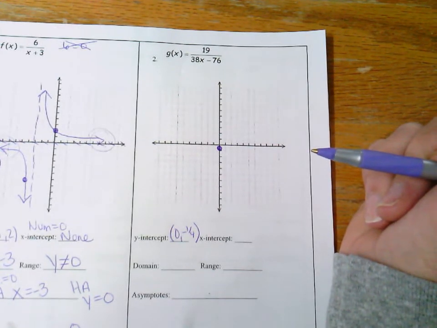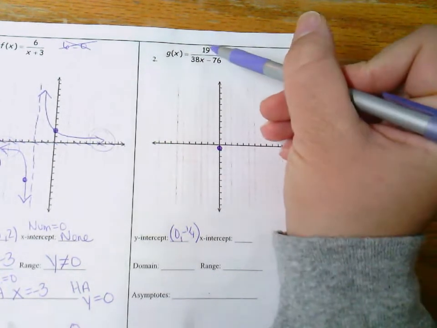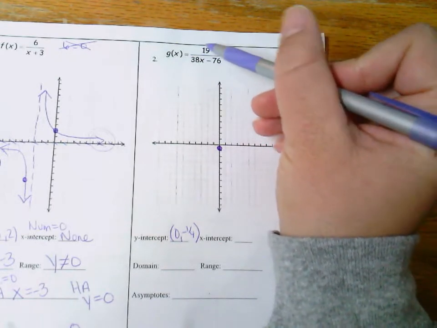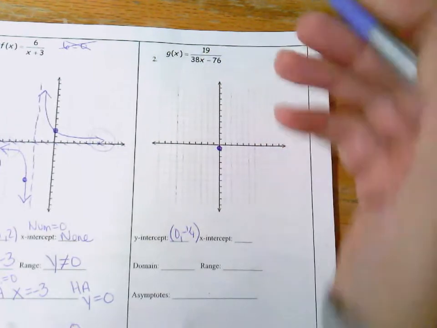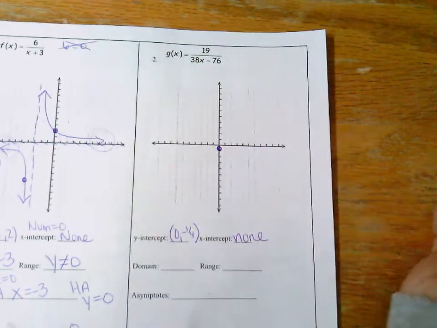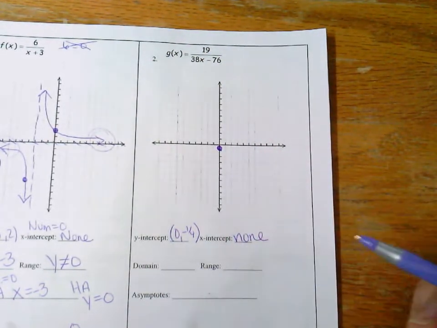And my x-intercept, once again: if I set the numerator equal to 0, I cannot get it equal to 0 because it's 19. So there's no x-intercept. Skip domain and range for a minute.